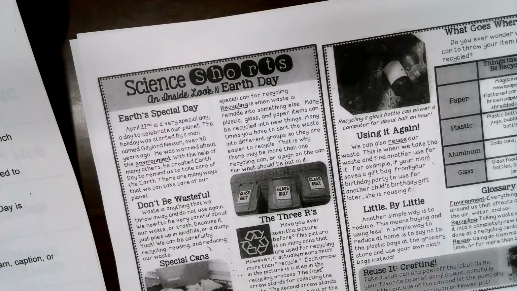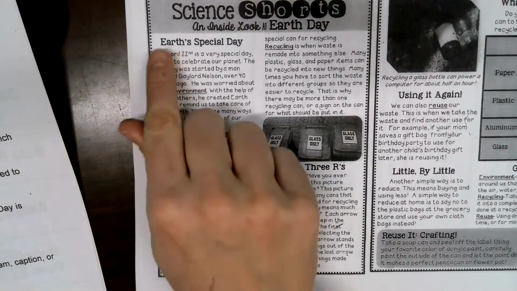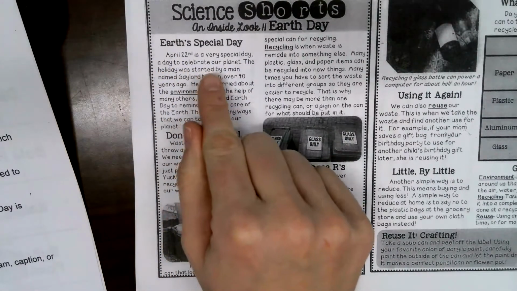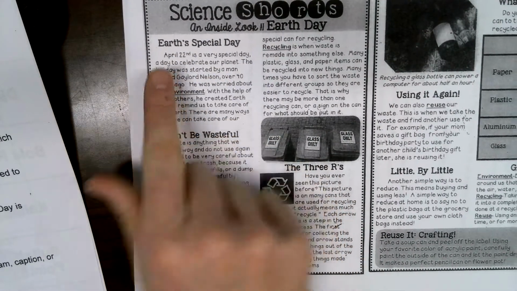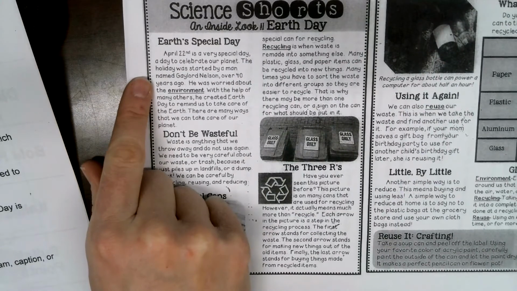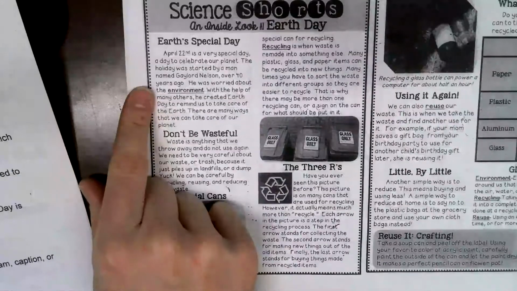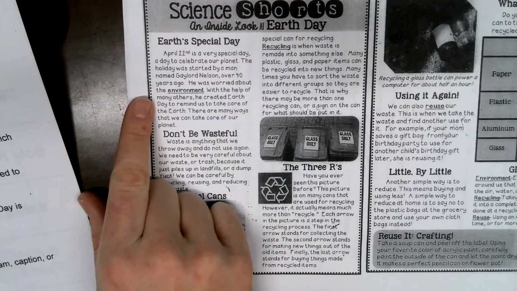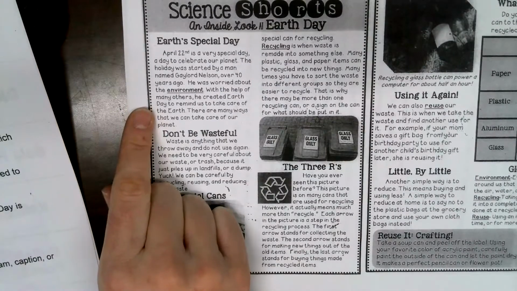Earth's special day. April 22nd is a very special day, a day to celebrate our planet. The holiday was started by a man named Gaylord Nelson over 40 years ago. He was worried about the environment. With the help of many others, he created Earth Day to remind us to take care of the Earth.